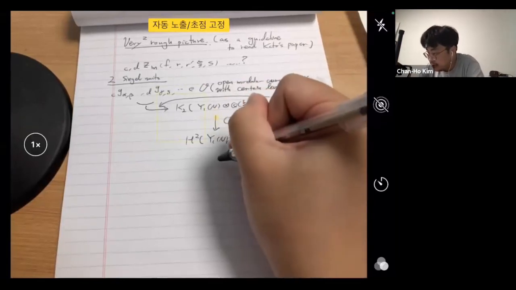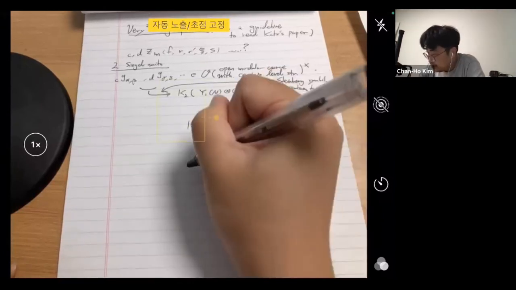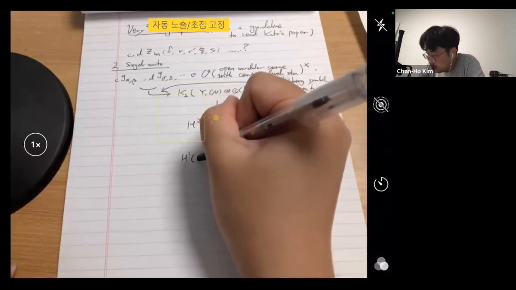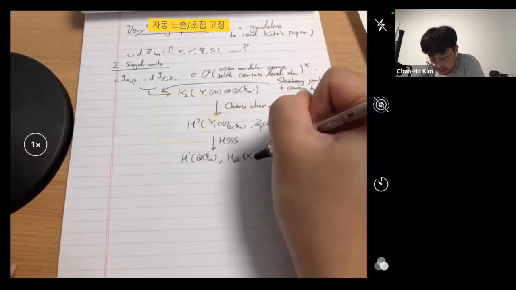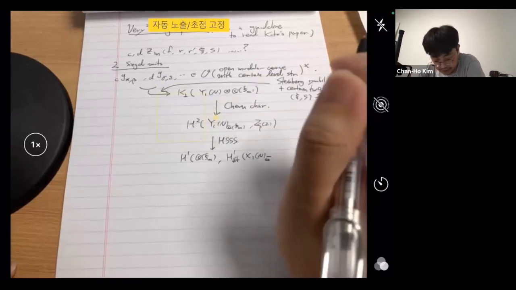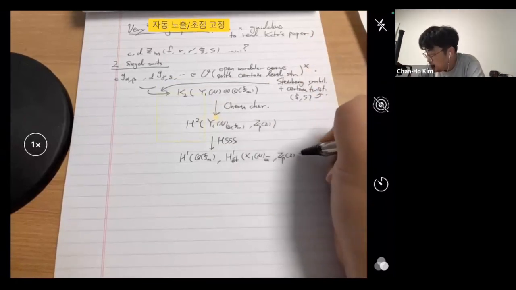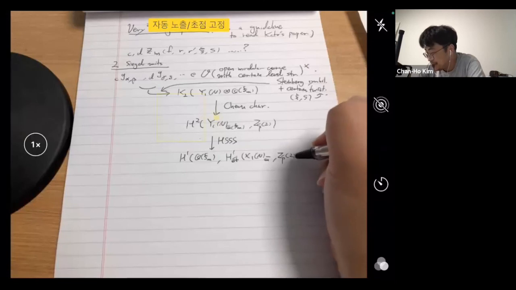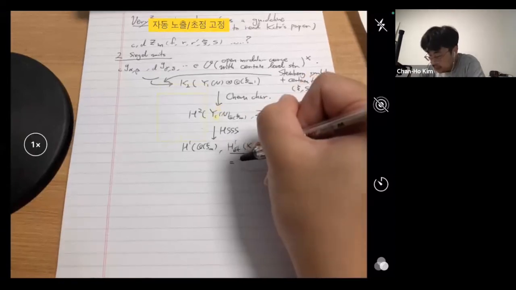And using the Hochschild-Serre spectral sequence, we get a map from H^2 to H^1 of Q(zeta_M) with the first etale cohomology of X_1 and Q-bar, twisted by the square of the cyclotomic character.